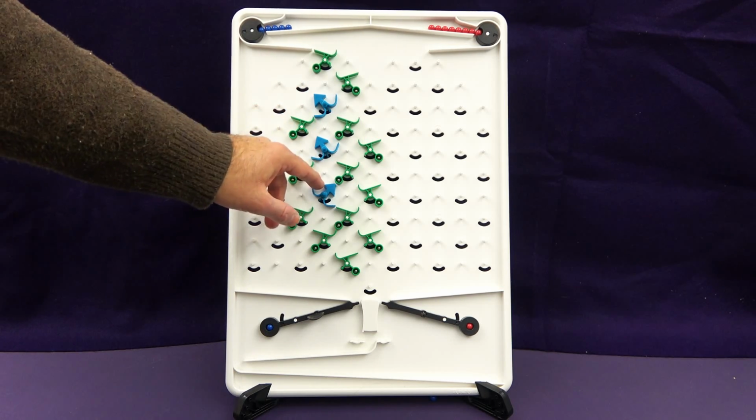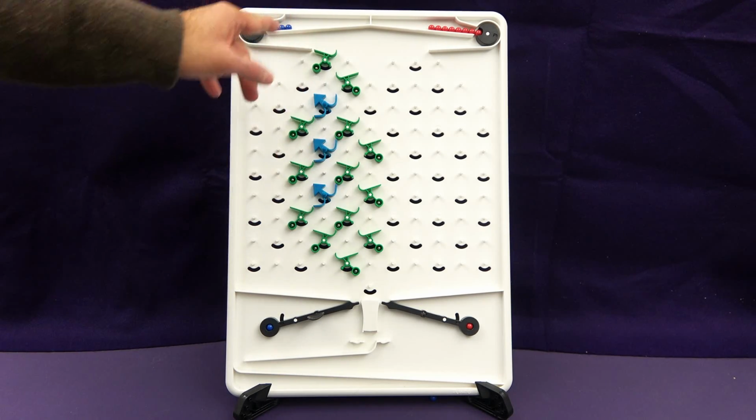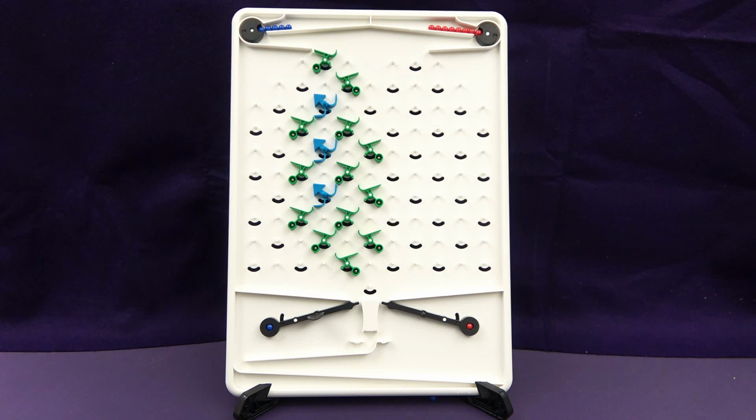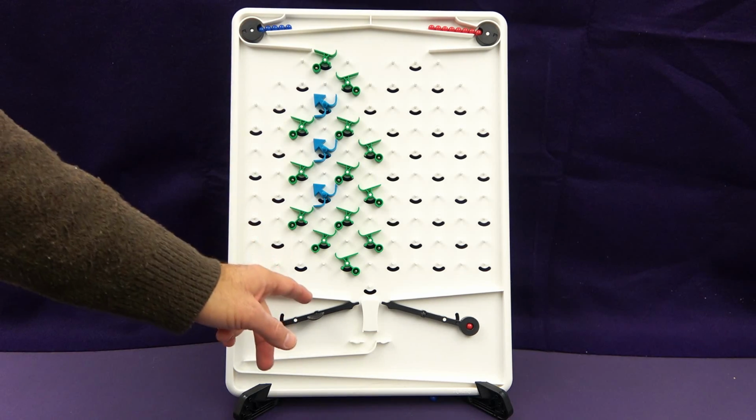But you'll see here at the top, I've got this loaded with 5 balls. So I'm going to run it through and let you see that it will count the number 5.